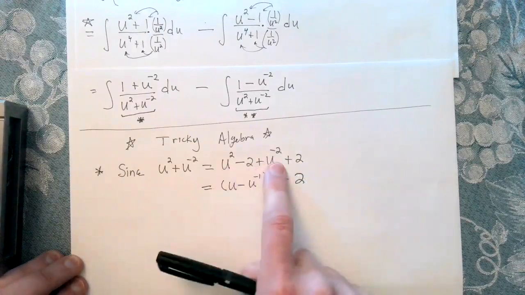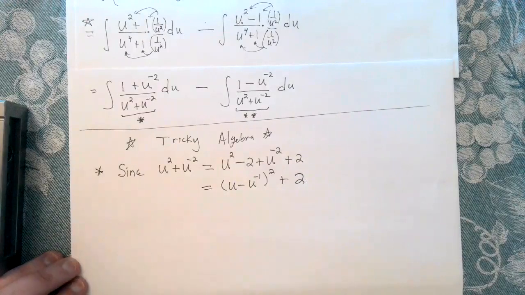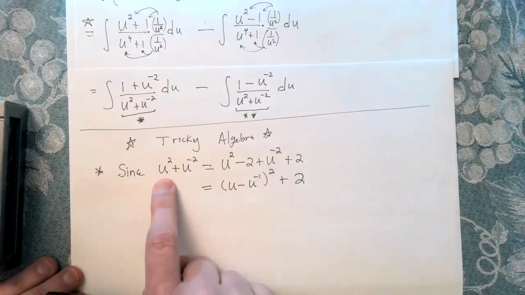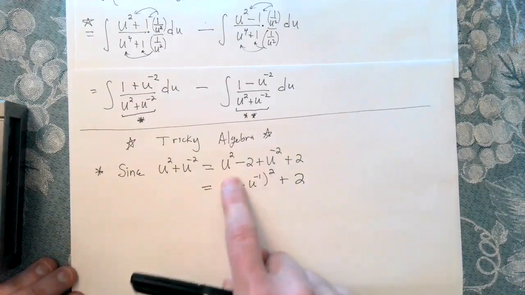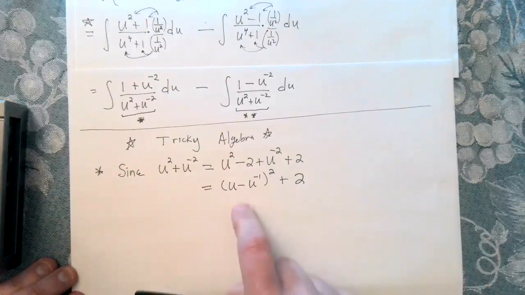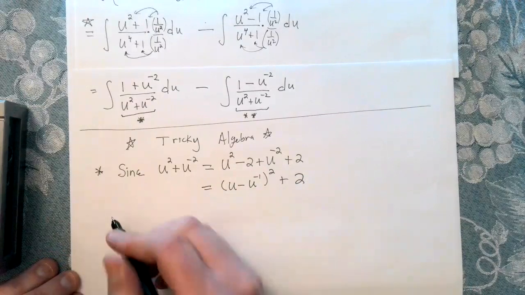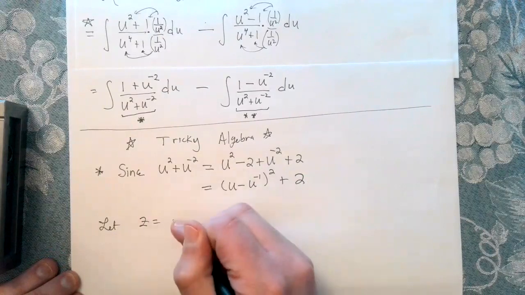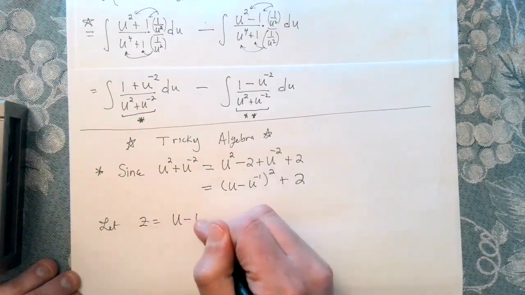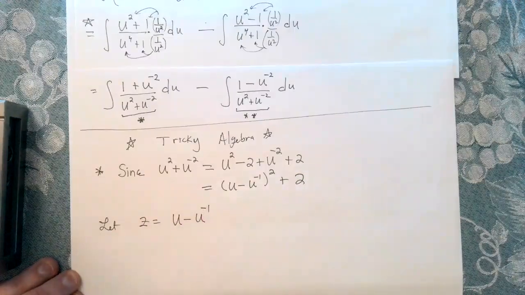Right, you could factor that into 2 parentheses, but they would both look like this. Well, since this is equal to this, I want to consider this quantity to be my substitution variable. So I'm going to say we should let z be equal to u minus u to the minus 1.